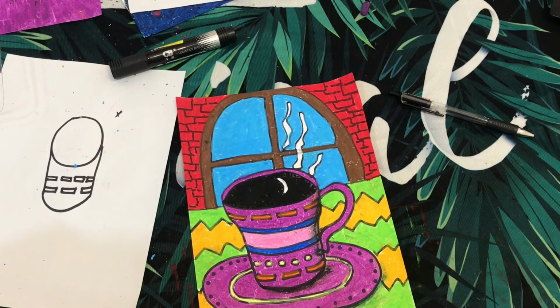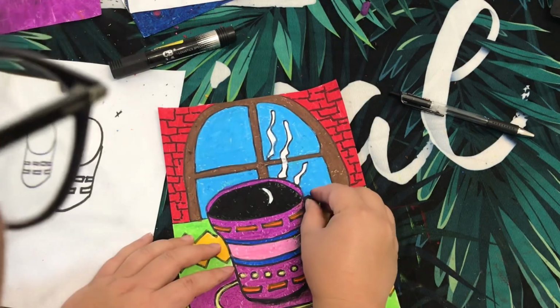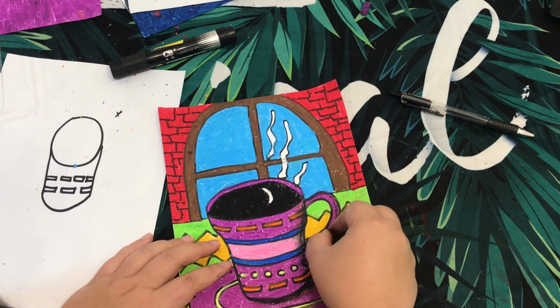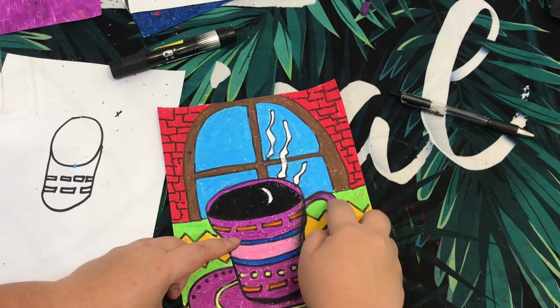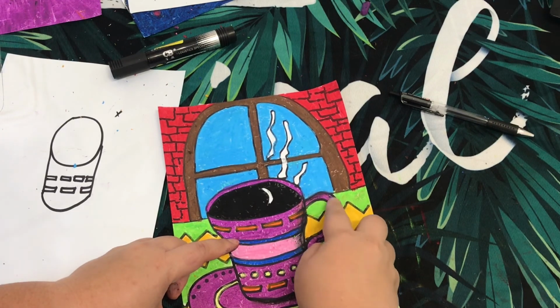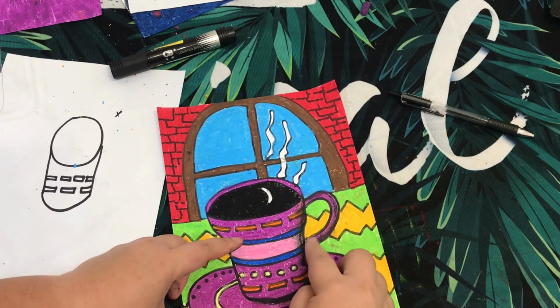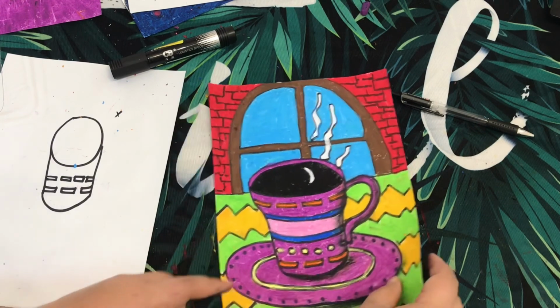See, same goes to the ear, the ear or the holder of your mug. Just do it lightly. Maybe this is your first time doing the shading like this, you can do it slowly. There you go.